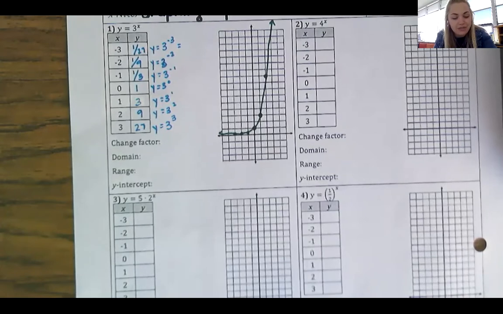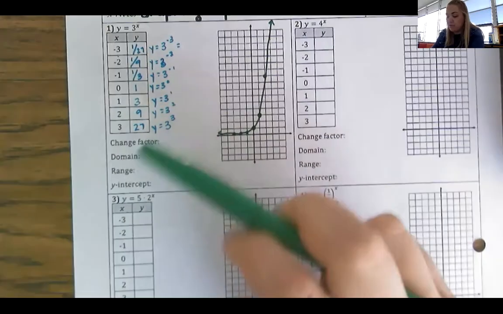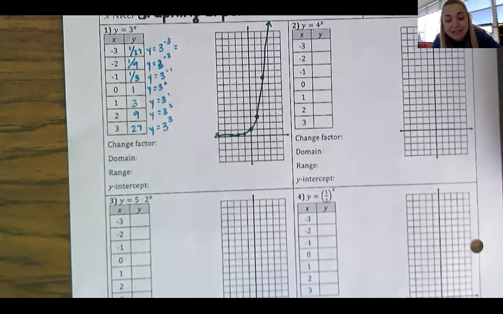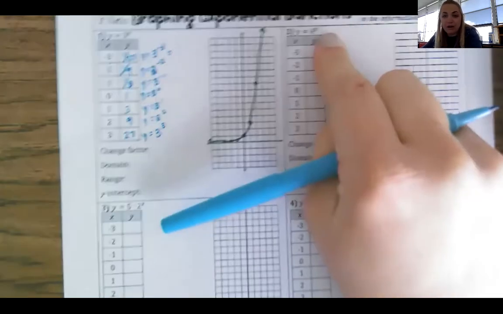Okay, now there is a lot of stuff right here. I don't want you to focus on that just yet. We are going to finish graphing all the rest of these. So I'm going to do one more with you before I go over those things on the bottom. So let's look at problem number 2. Y equals 4 to the power of x.